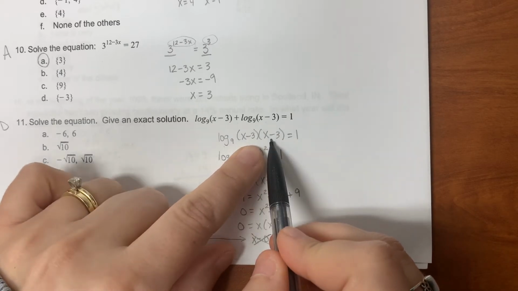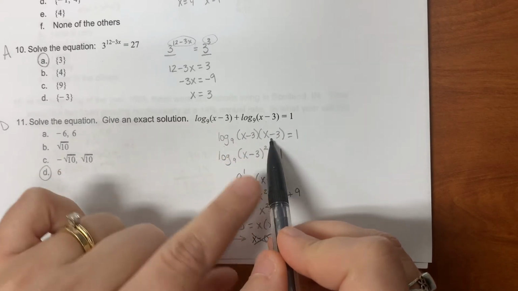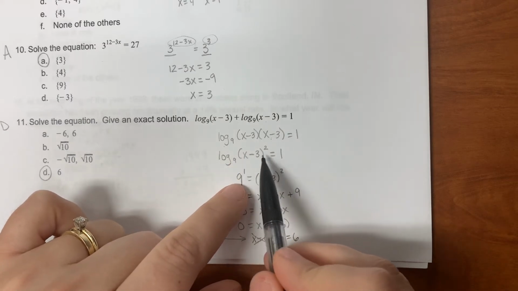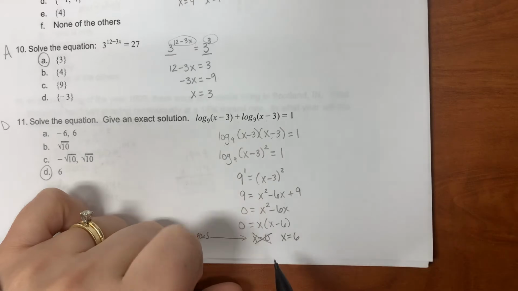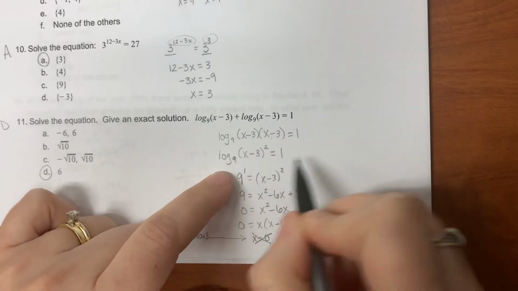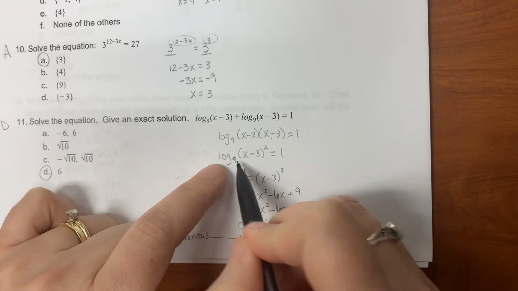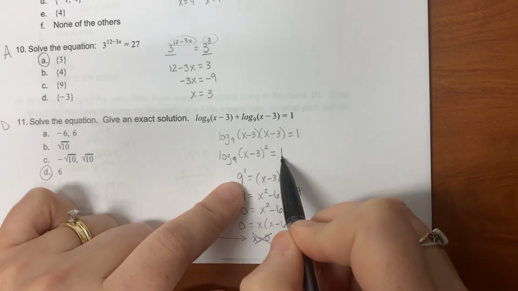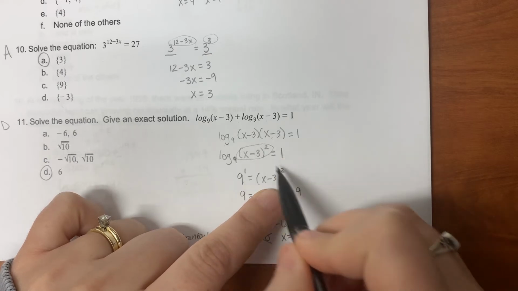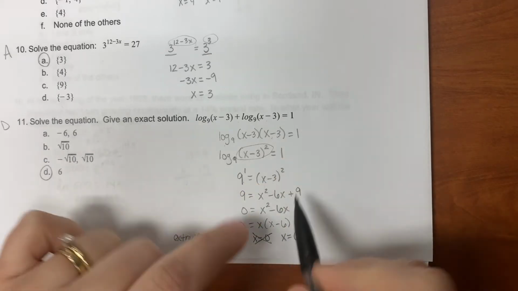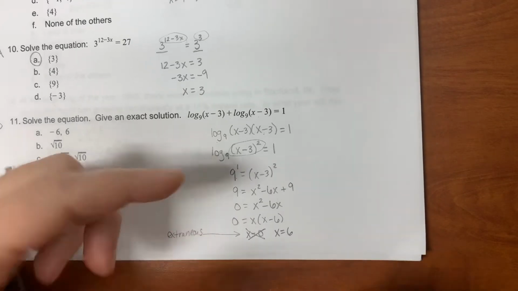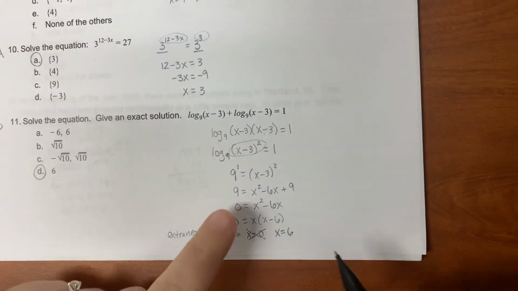That's just a rule. And then once I do that, that gave me really just x minus 3 squared, because there's two of them. And then I was like, okay, well now I can rewrite this using my exponent rules. So this is really base 9 to the first power equals this part right here. And then I just solve. So this is those log rules that you, again, have to have memorized. I'm not going to tell you that rule, so you just have to know it.